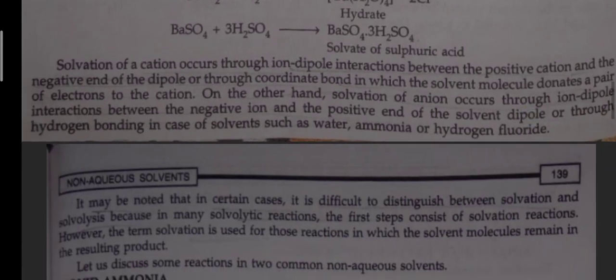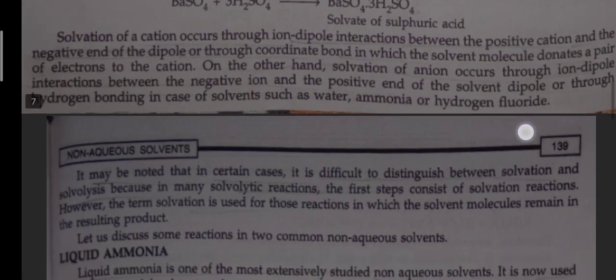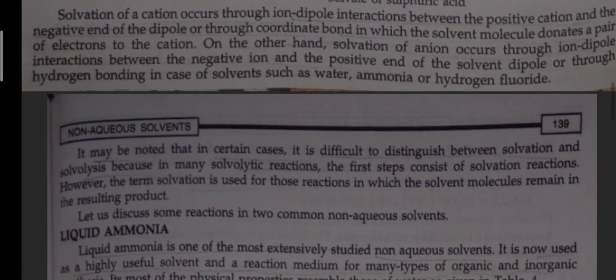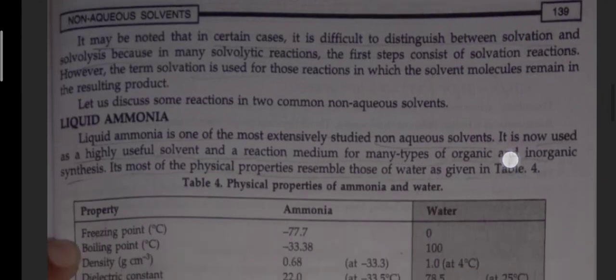Solvation of a cation occurs through ion dipole interaction between the positive cation and the negative end of the dipole, or through coordinate bond in which the solvent molecule donates a pair of electrons to the cation. On the other hand, solvation of anion occurs through ion dipole interaction between the negative ion and the positive end of the solvent dipole, or through hydrogen bonding in case of solvent such as water, ammonia or hydrogen fluoride.